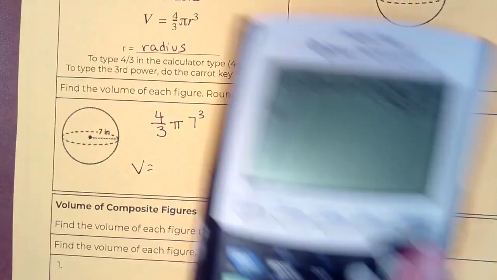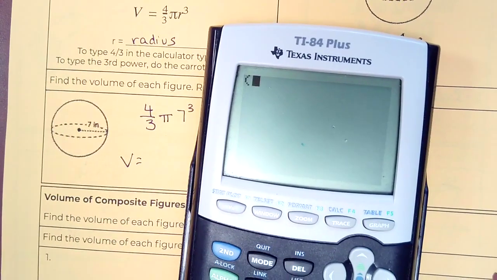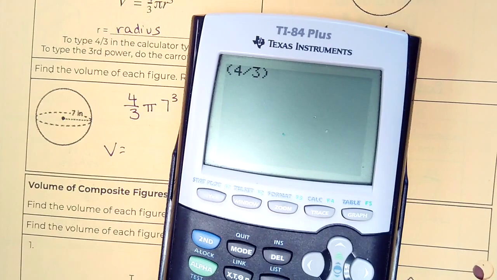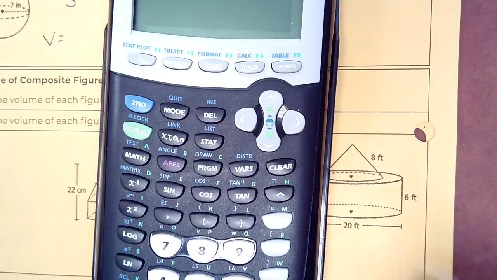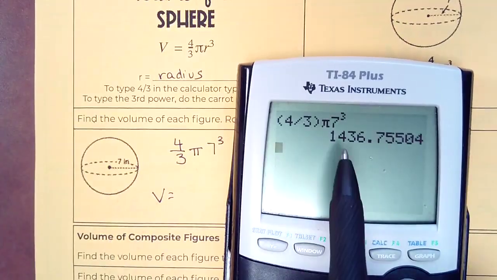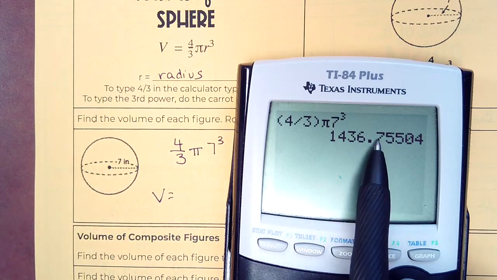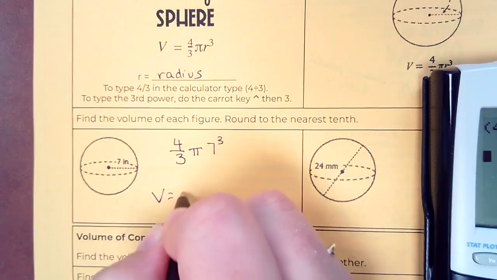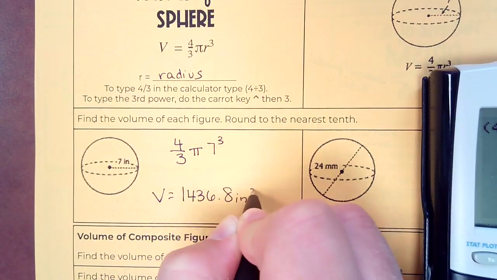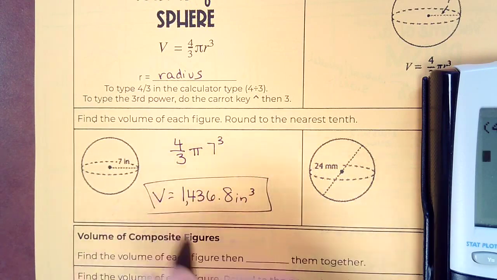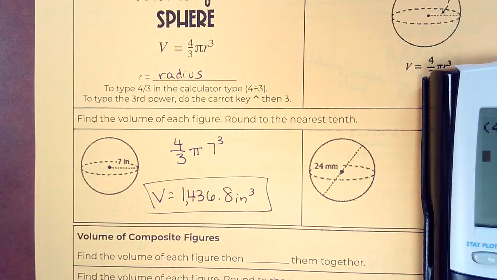Type it all into your calculator. 4/3 pi, 7 to the power of, so this symbol, 3. 1436 point, the 7's in the tenth place, the 5 behind it says round up. So 1436.8 inches cubed.